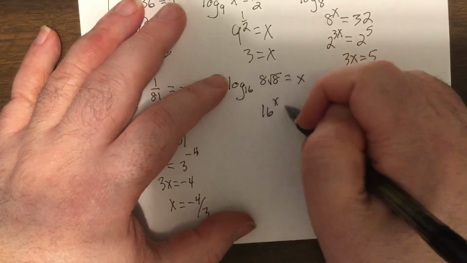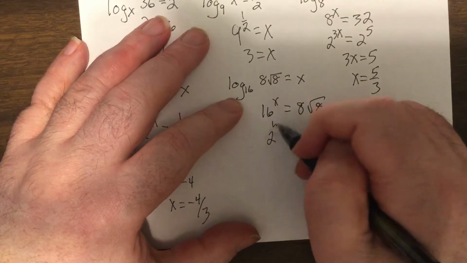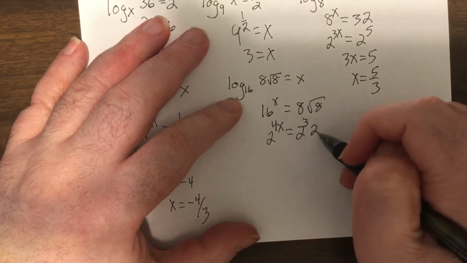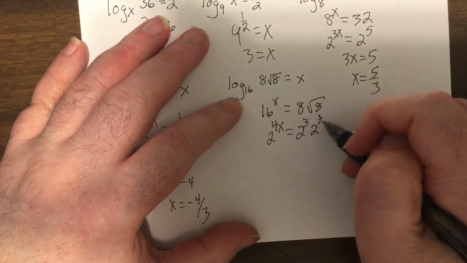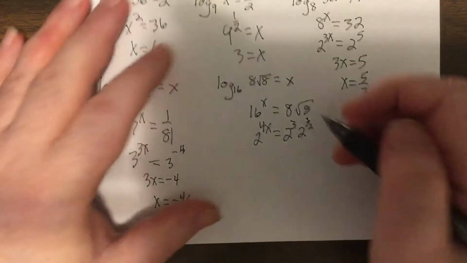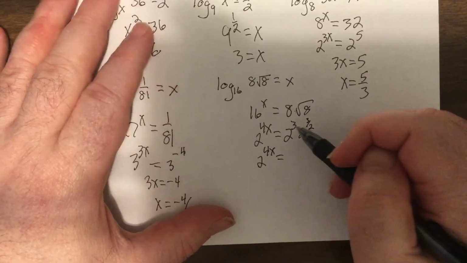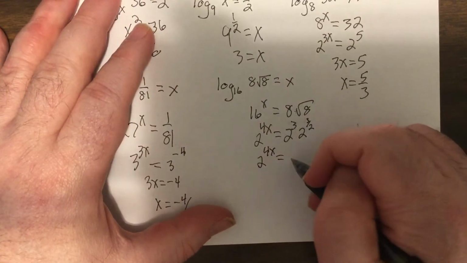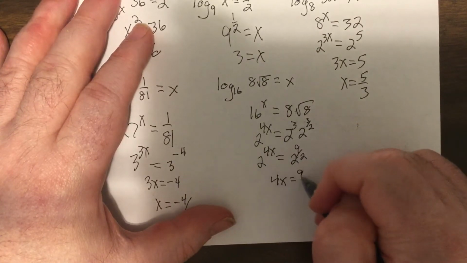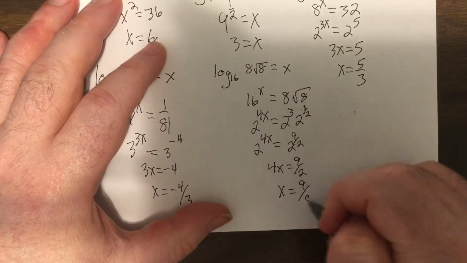16 to the x equals 8 square root of 8. So this is 2 to the 4x. This is 2 cubed. And this is 2 to the 3 halves. Square root, you put the index in the bottom. So I have to add: 2 to the 4x equals, this is 6 halves, so this would be 9 halves. So 4x equals 9 halves. So divide both sides by 4, x equals 9/8.